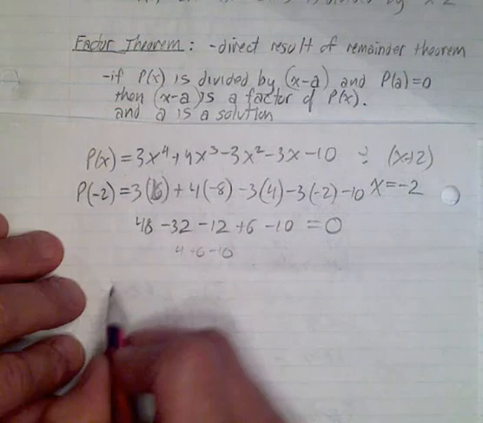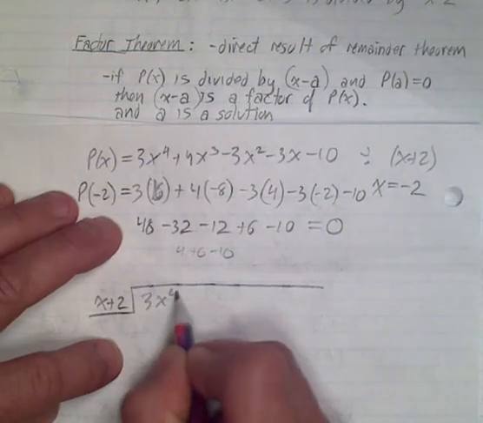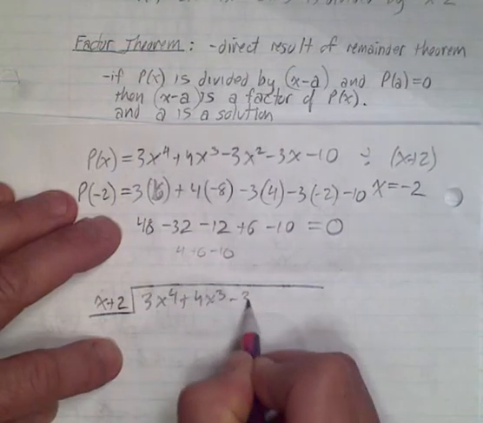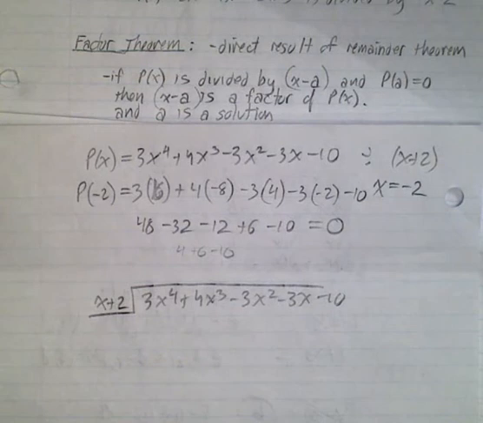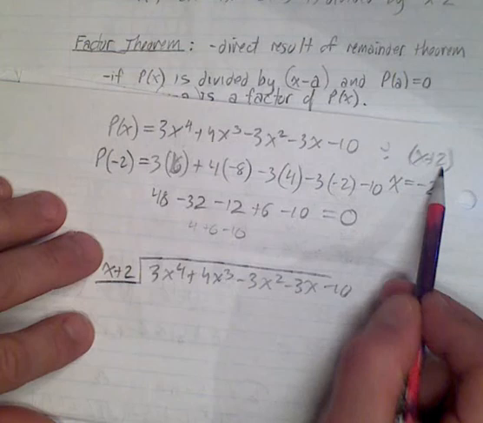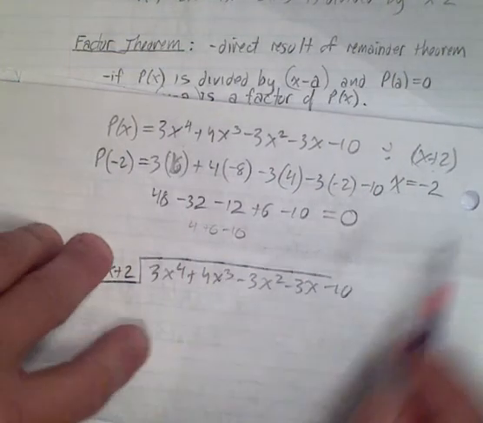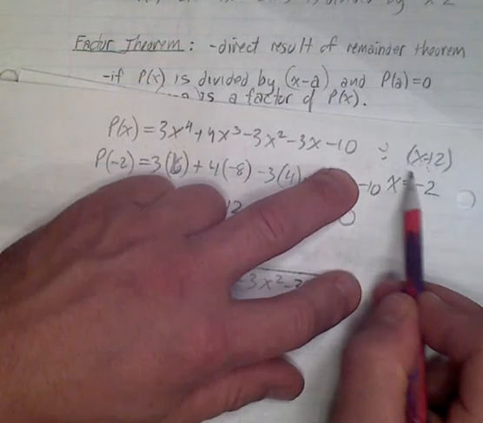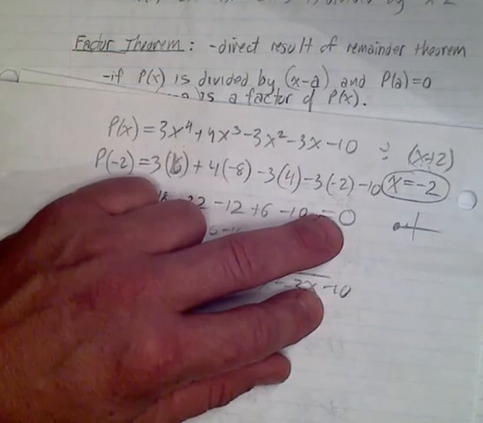So now the idea would be to do the long division. Find out what your cubic is, and then work from there. But right now what we're trying to figure out is this theorem. So if you plug in the potential solution into your x value and you get a remainder of 0, it means that this is a factor and this is a solution. That means that it is one of the x-intercepts, at -2.